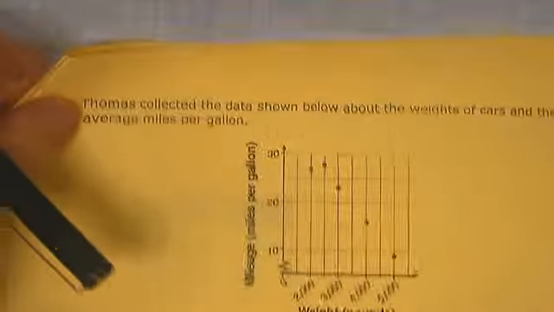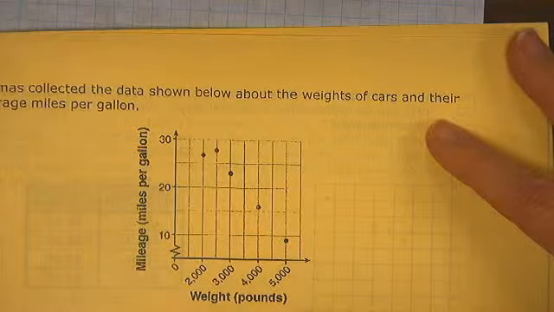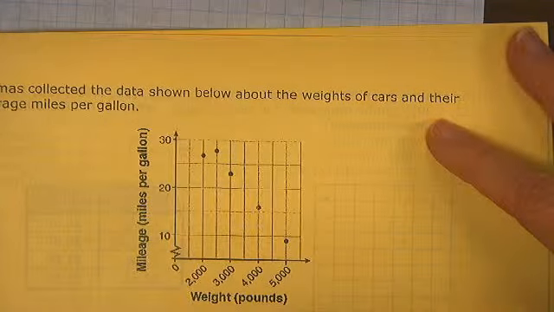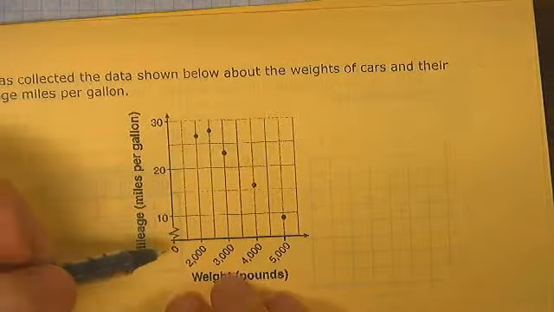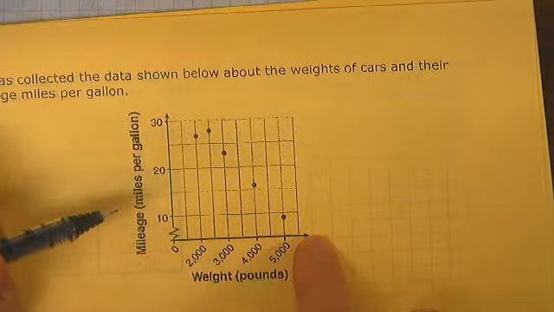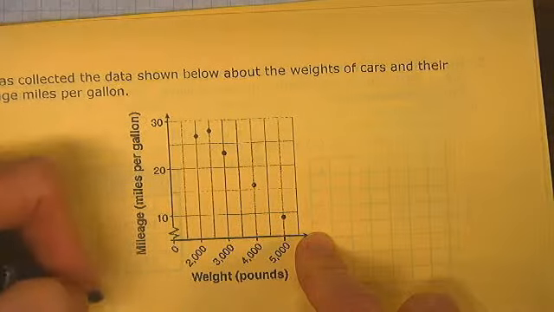Thomas collected the data about weights of cars and miles per gallon. This is a perfect example of negative correlation. As the weight gets bigger, the mileage goes down.